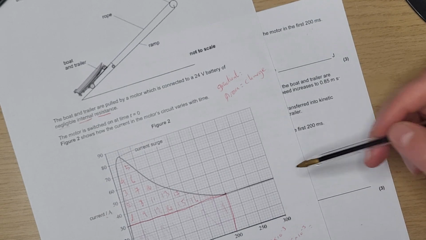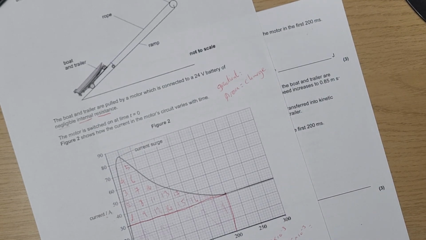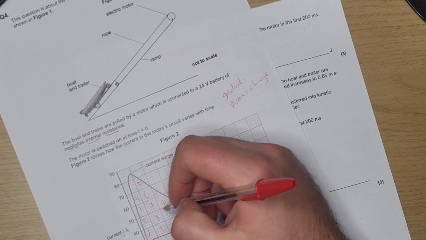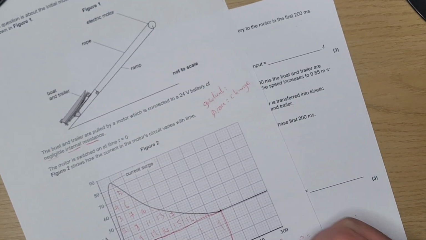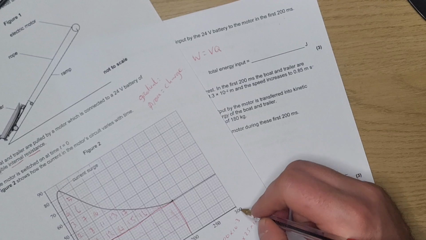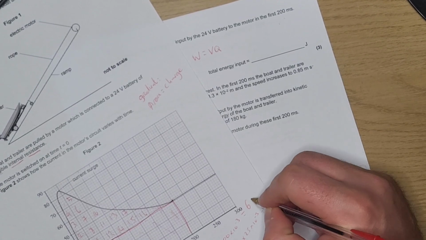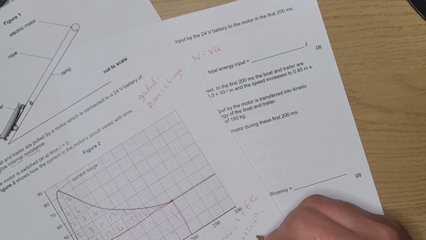Okay, 10. So I am getting 4 as a result of these. So I'm getting 30 times 200 times 10 to the negative 3. I'm getting that to equal 6. Okay, so that is 6 coulombs of charge from that.